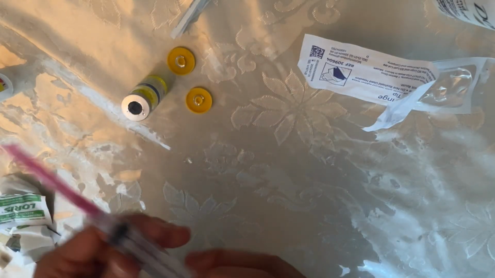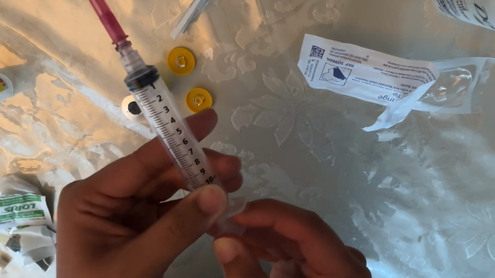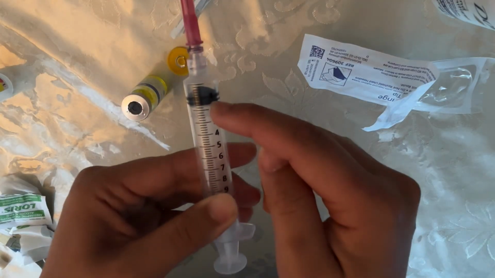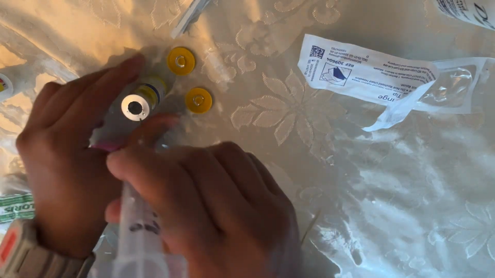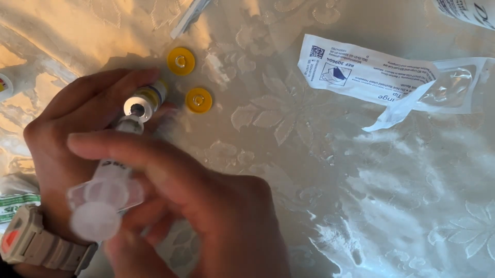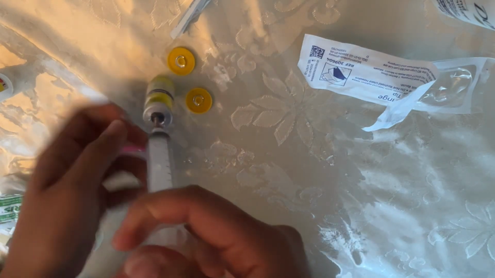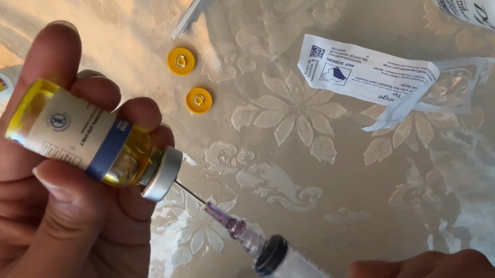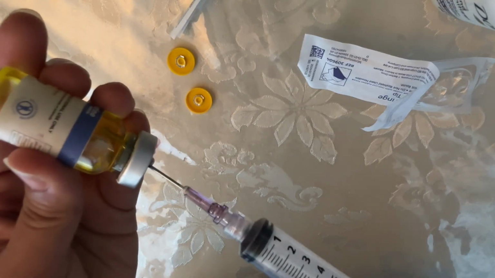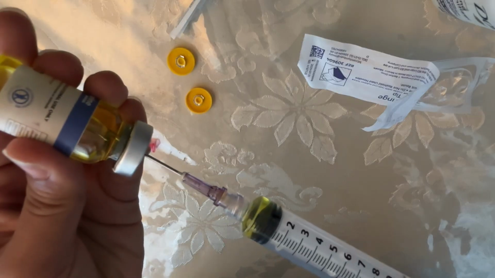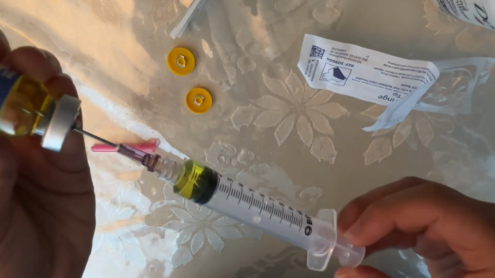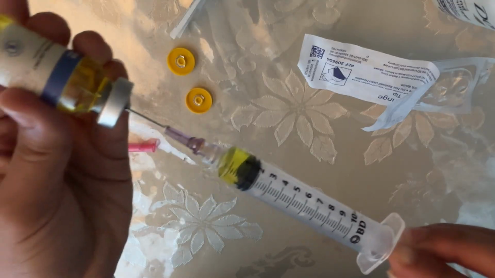So I'm just going to go ahead and do that. I'm going to inject 1 ml of air, 1 ml. Make sure that your needle is inside the medication, not in the gap. So we draw 1 ml, an extra for bubbles and for priming.